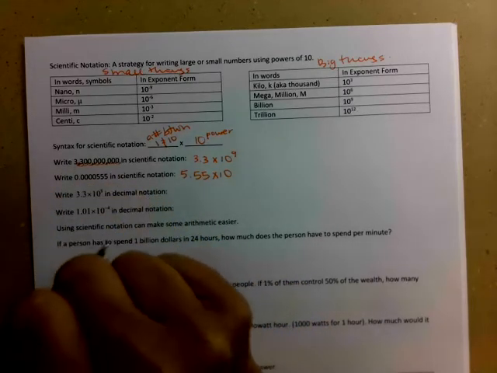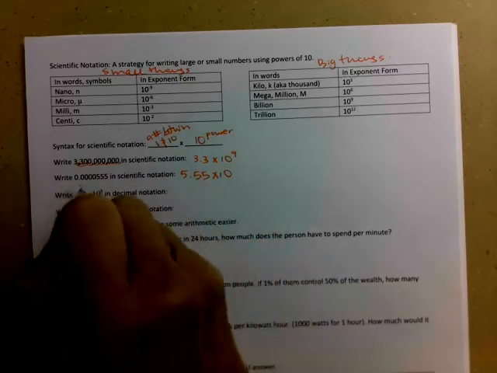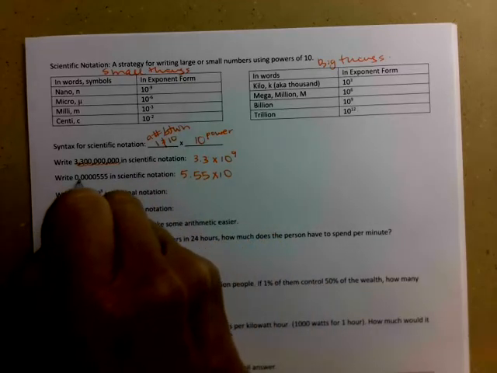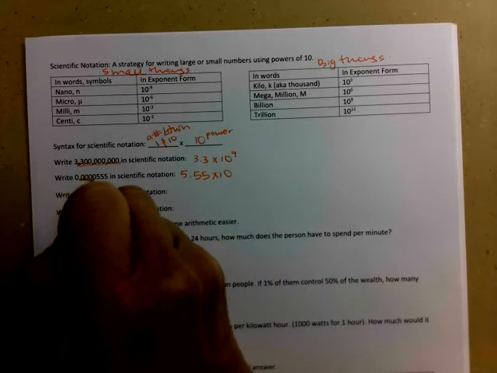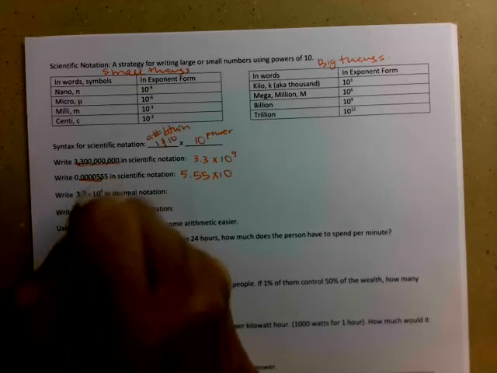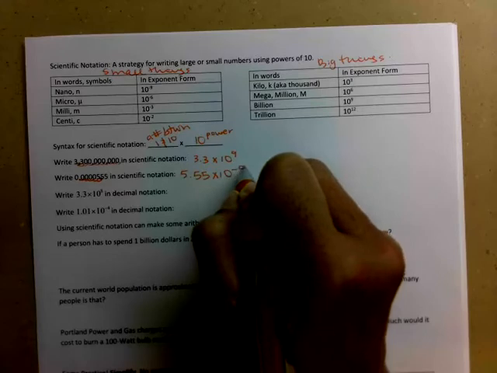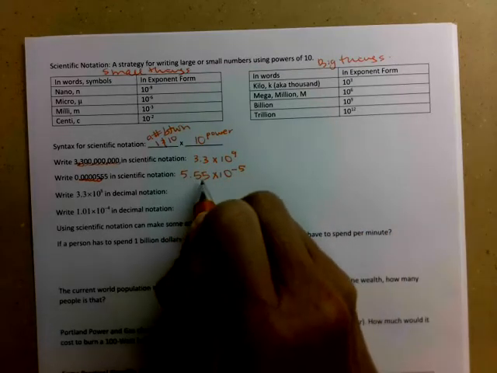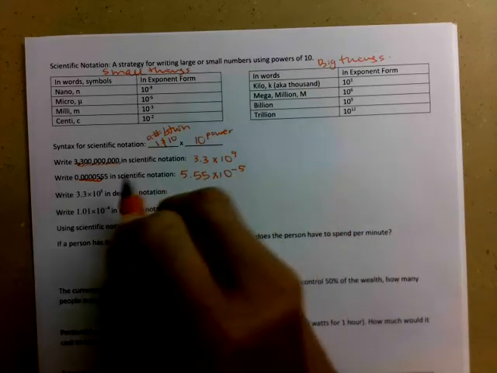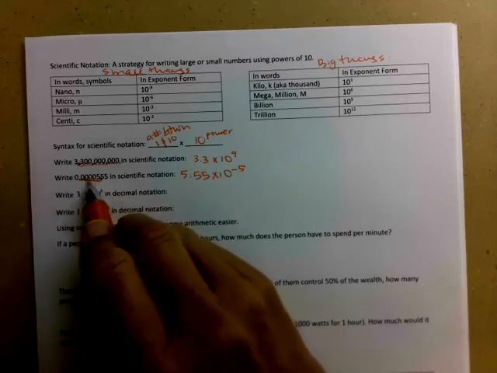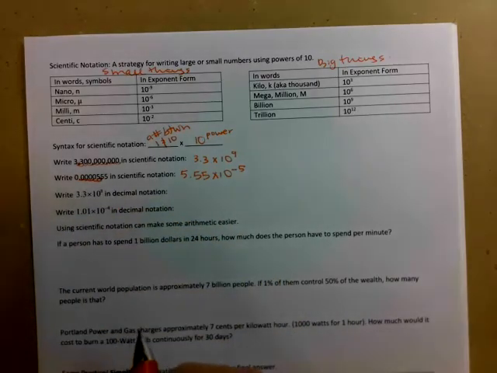So I'm going to swoop, and I'm going to stop when I get to 5.55. Here's where the decimal lives now, and I'm going to start swooping. 1, 2, 3, 4, 5 swoops. And I was swooping to the right, so that'll be negative 5. 5.55 times 10 to the negative 5 is just a different way to write the number that we started with.